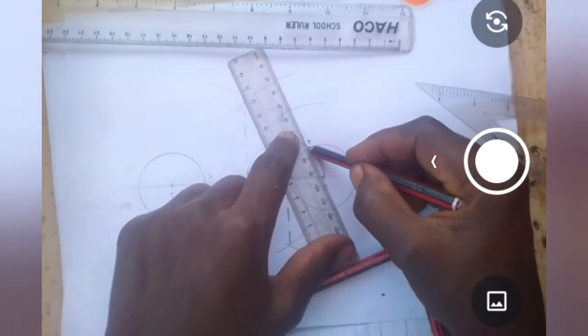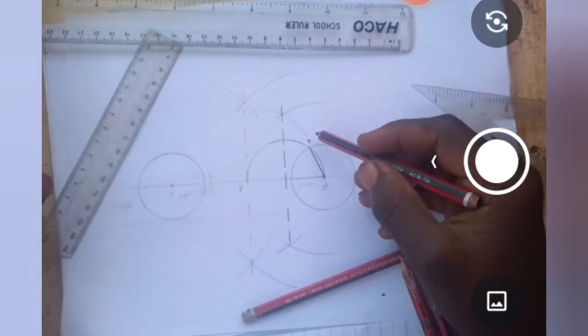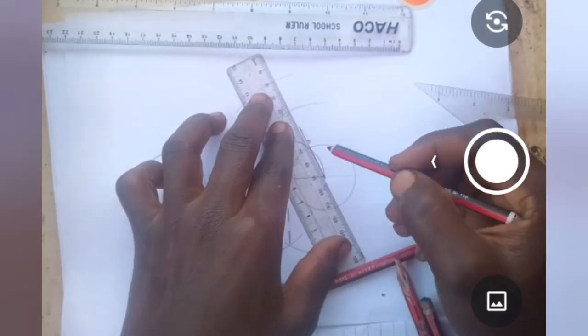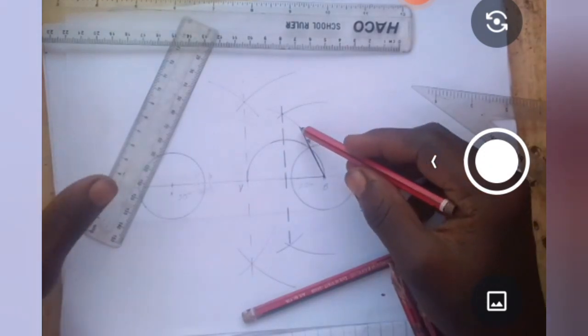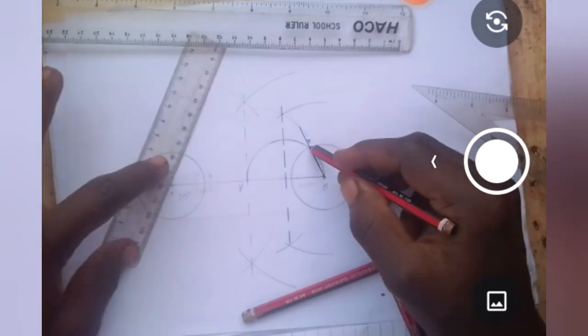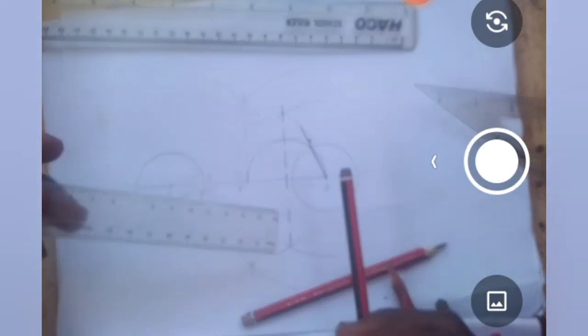Then you draw a line from that point to the middle of the circle, and that line should be a little bit long so that it won't disturb you. I make mine also long. It has to meet at the middle of the circle, and it will be our normal line. Yes, it will be our normal line.